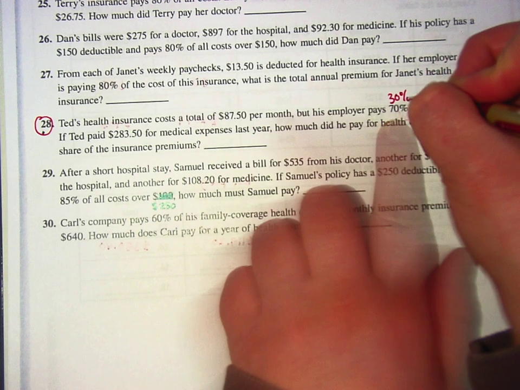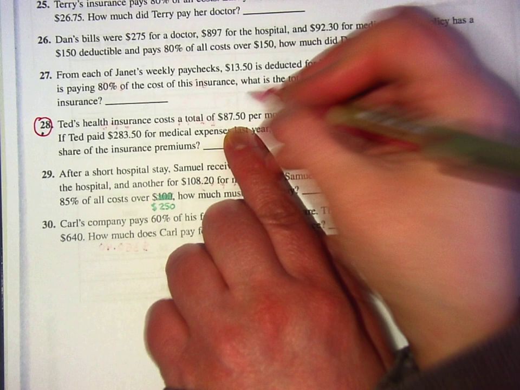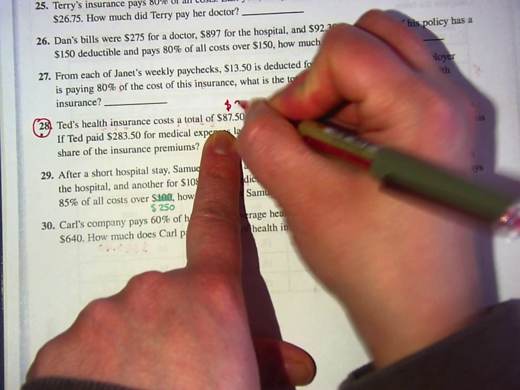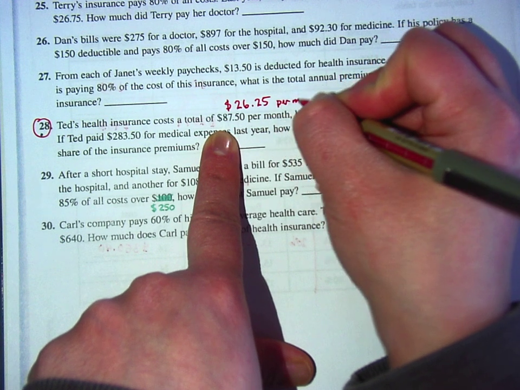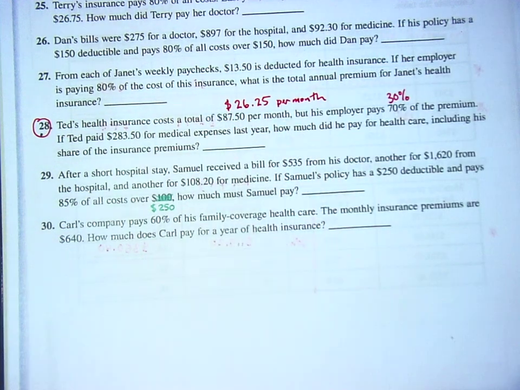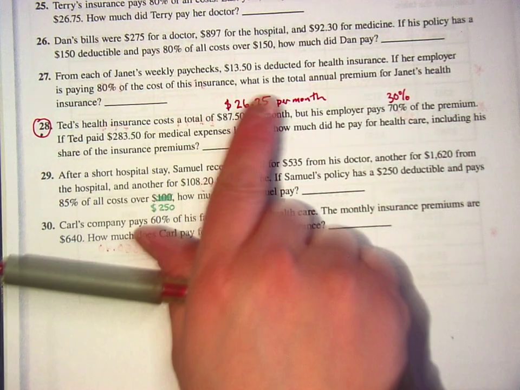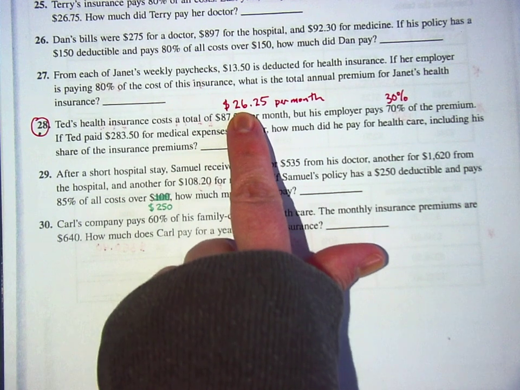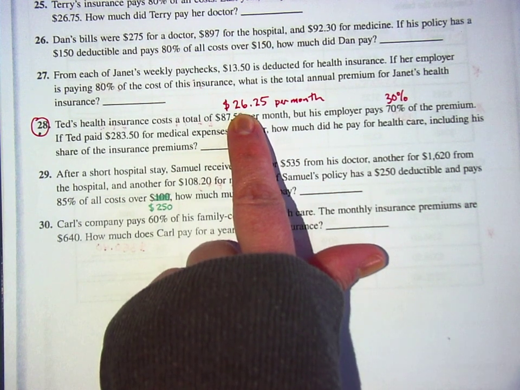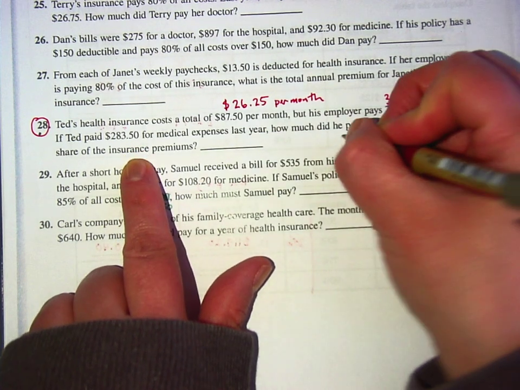If his employer pays 70%, how much does he pay? 30%. So everybody in your calculator take 87.50 times 0.3. I got that he pays $26.25 per month. Did you guys get the same thing? Okay. And then how do I figure out how much he pays for a year? Times 12. Take 26.25, multiply by 12. 315.